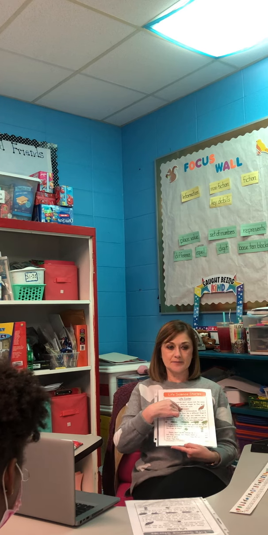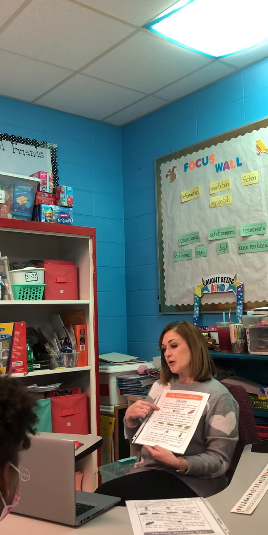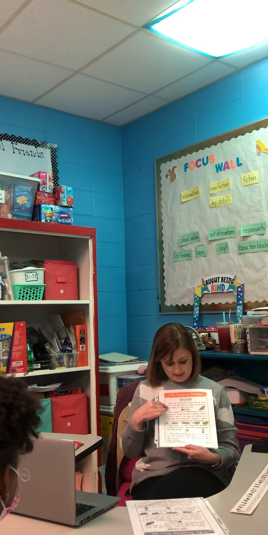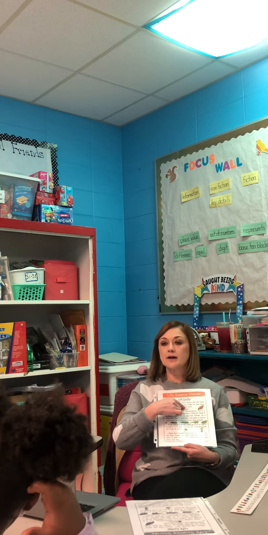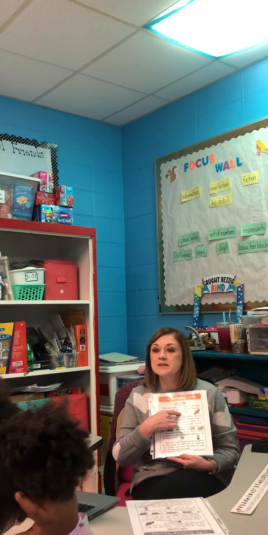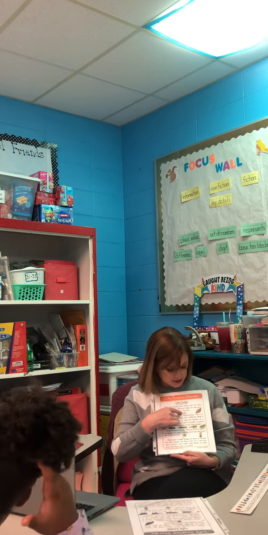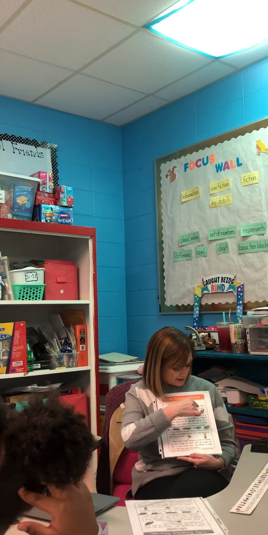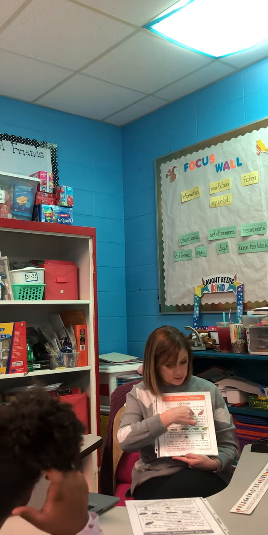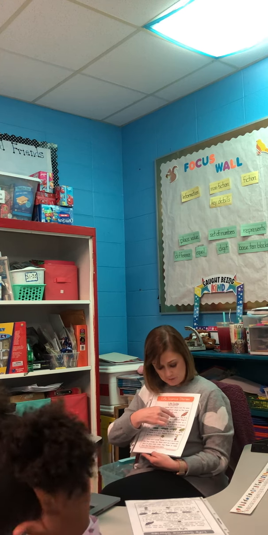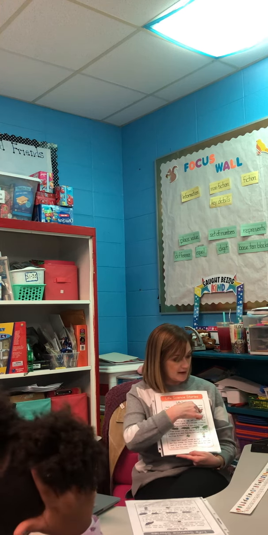A caterpillar. Once he is a caterpillar, he metamorphoses, changes into a chrysalis or a cocoon. Then he goes into a butterfly.